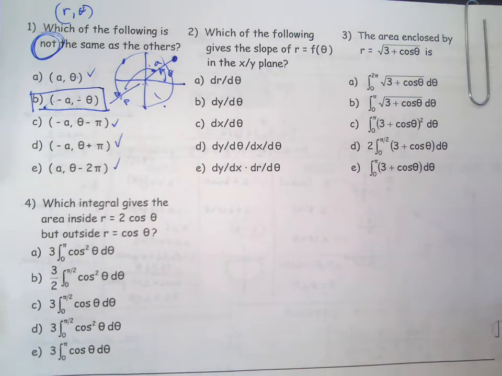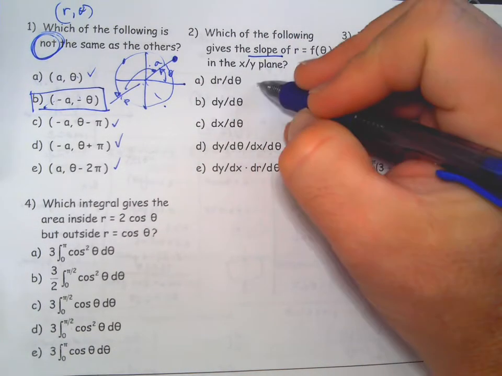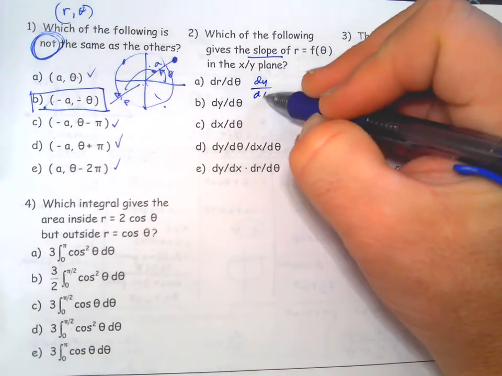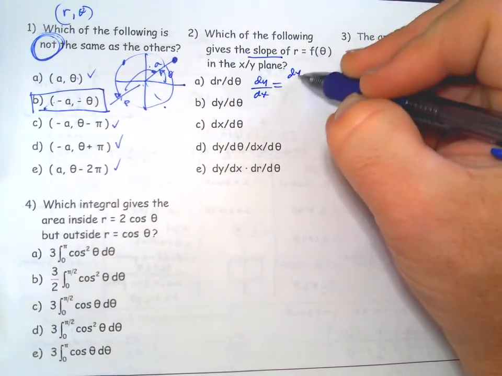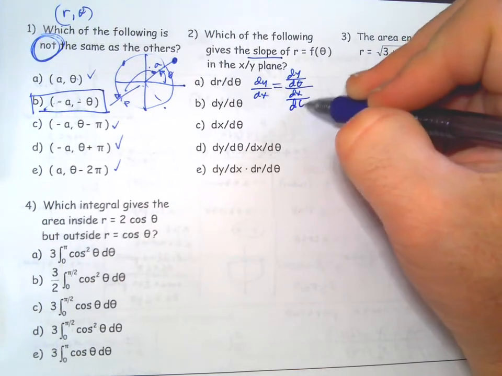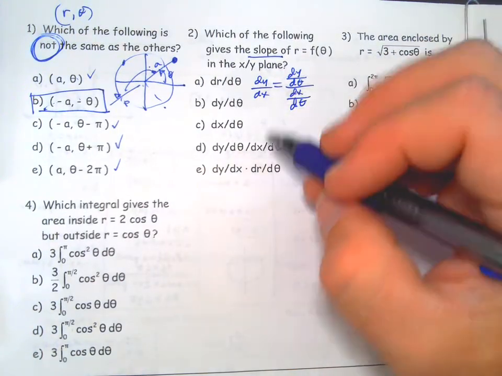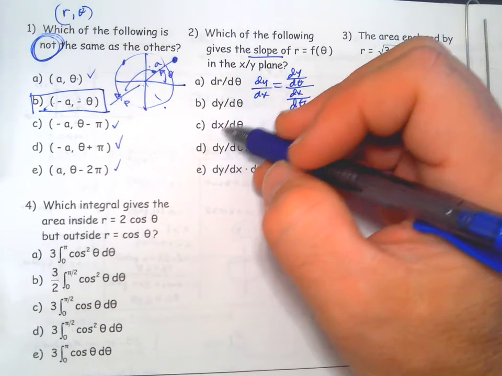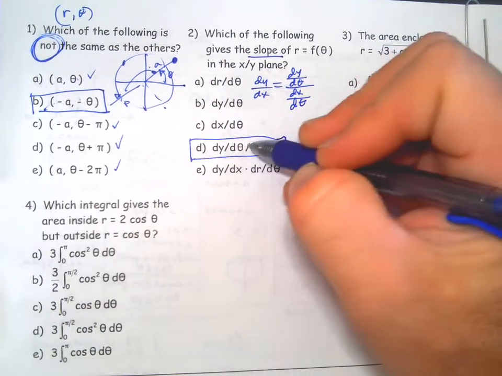Which of the following gives a slope of r equals f theta in the xy plane? So slope is dy dx. And so then that would be dy d theta over dx d theta. So I think that's what I'm looking for. Dy d theta over dx d theta. I know that one's kind of weird looking.